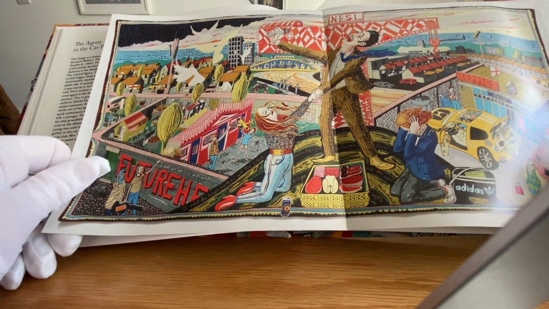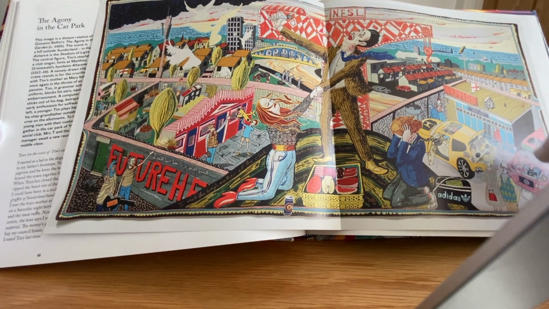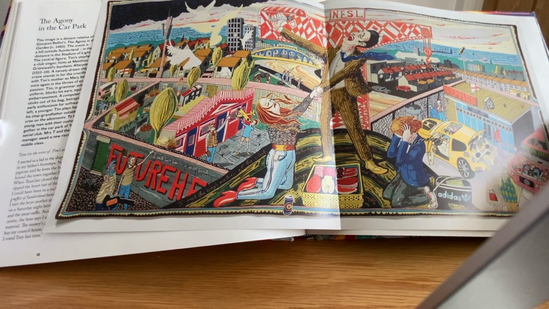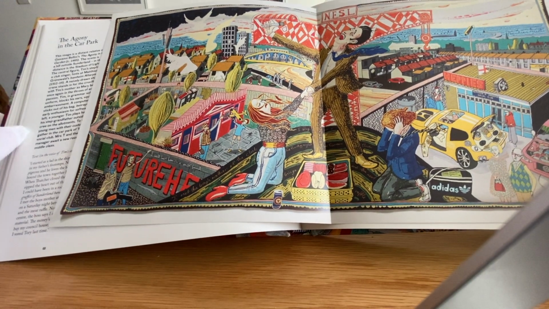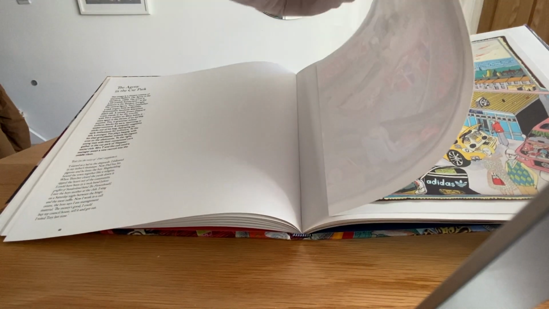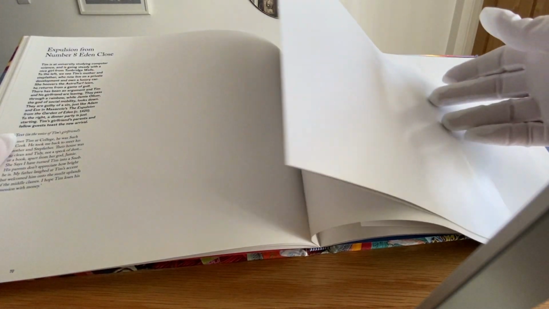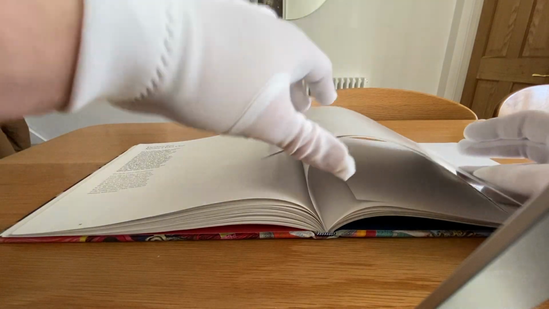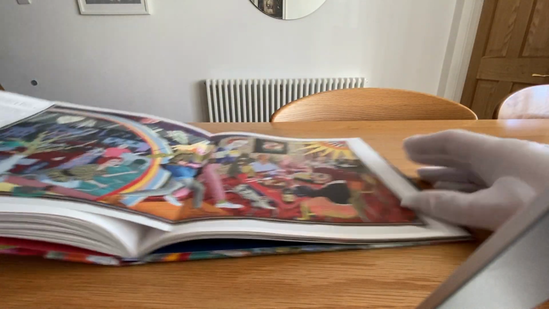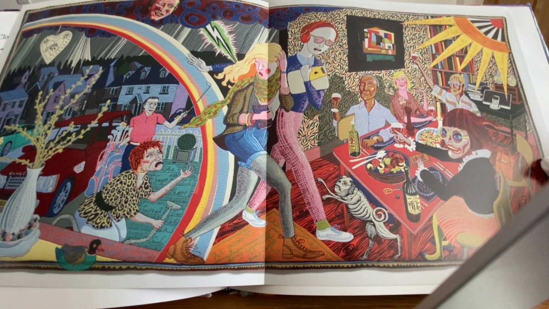So you can see from his research the pigeonry here and the car engines and the social club that were mentioned before. The meat market. You can really see just how plainly his influences make their way directly into the work, so they're unapologetically accurate. So we now have Expulsion from number 8, Eden Close. Interesting. Moving between worlds.